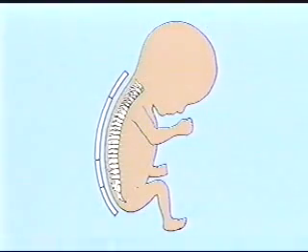Looking at the vertebral column, we see that it is composed of 7 cervical, 12 thoracic, 5 lumbar, and 5 sacral vertebrae, as well as the coccyx. The area involved in the lumbar puncture procedure is the lower lumbar region, and this is where it's critical to look at the skeletal development of the infant.